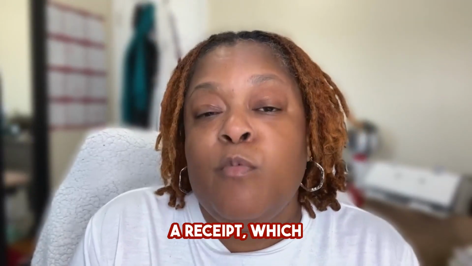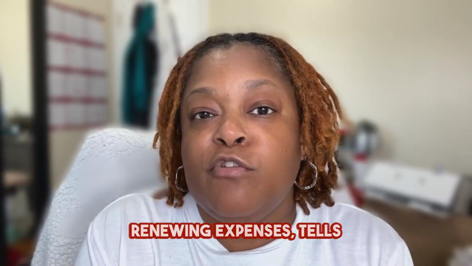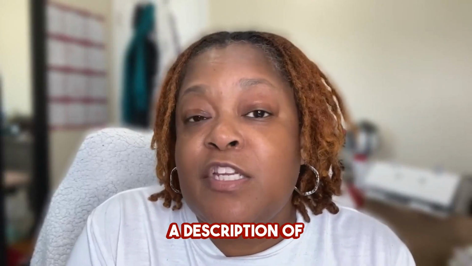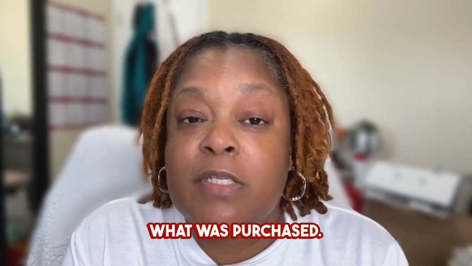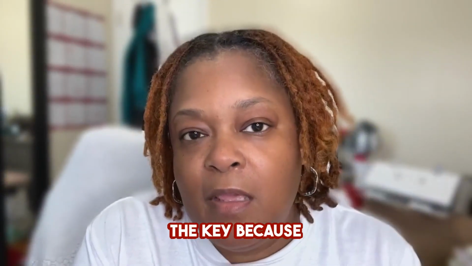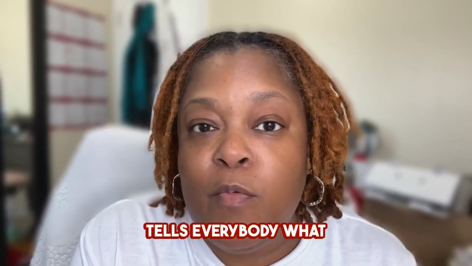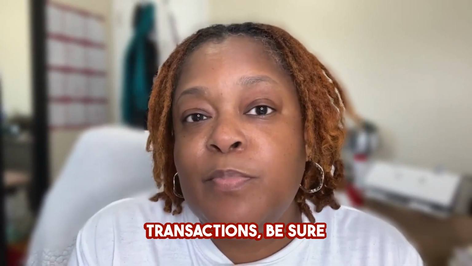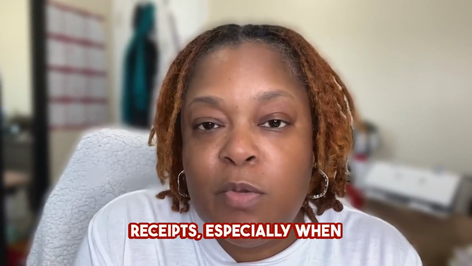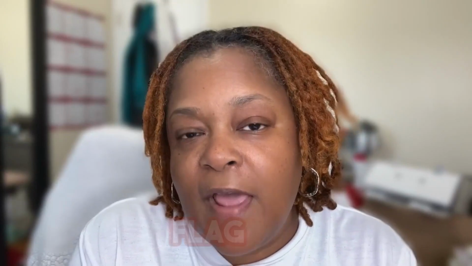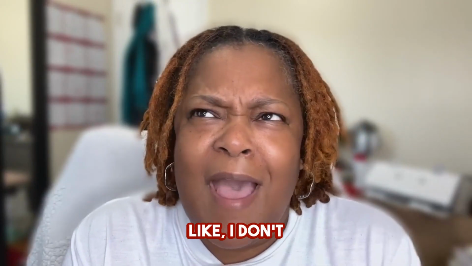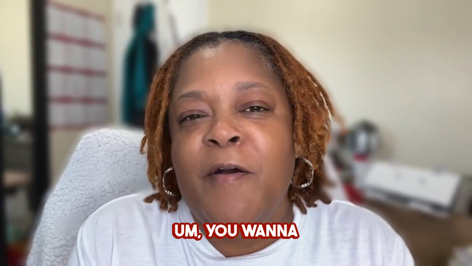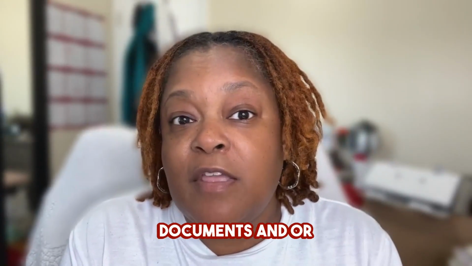A receipt, which is what you want when you're doing expenses, tells you what store was purchased from, the date it was purchased, the dollar amount, and a description of what was purchased. The description is the key because that is what tells everybody what was purchased. So when you're doing bookkeeping and recording transactions, be sure to get the receipts, especially when it's something that could be a red flag, or something where you're like, I don't even know what store that is, I don't even know what they could have possibly purchased. You want to make sure you're getting the receipts for those documents and/or vendor bill.